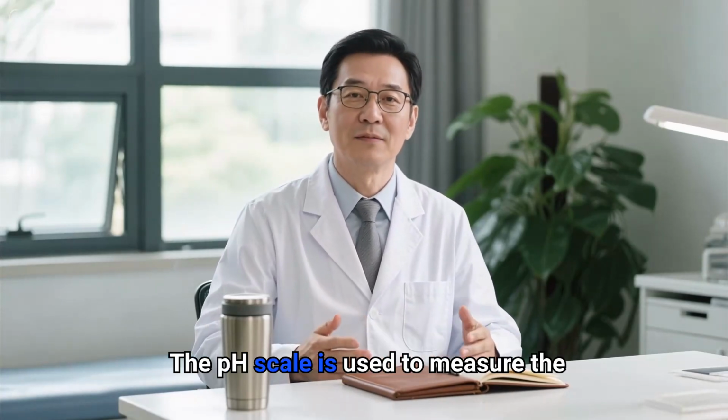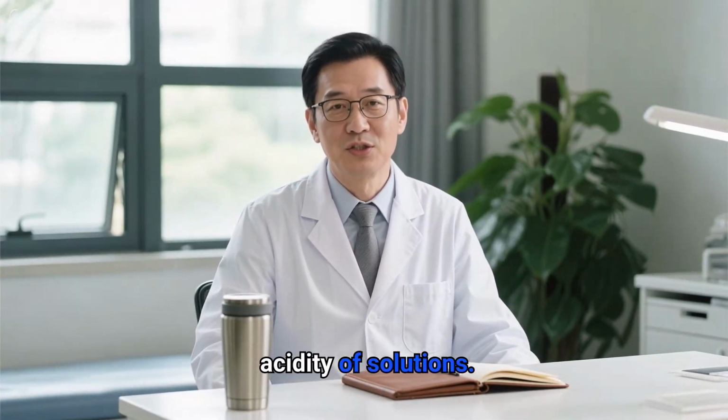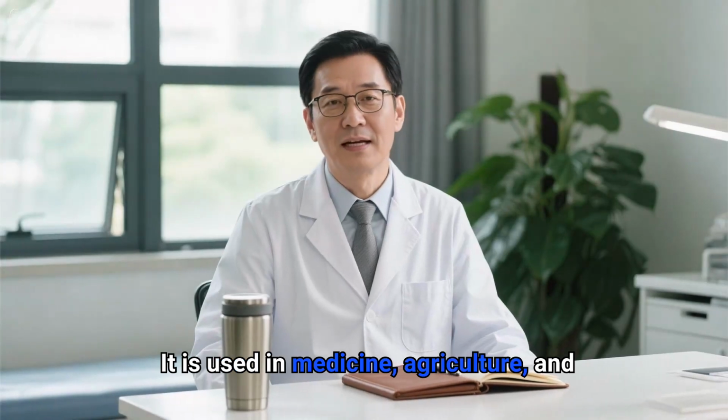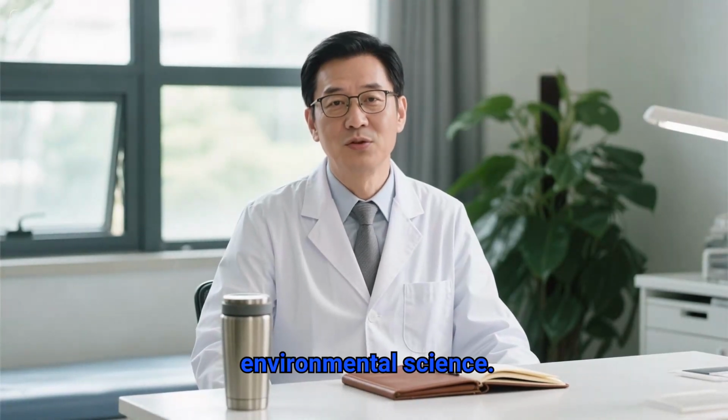The pH scale is used to measure the acidity of solutions. It is used in many fields. It is used in medicine, agriculture, and environmental science.